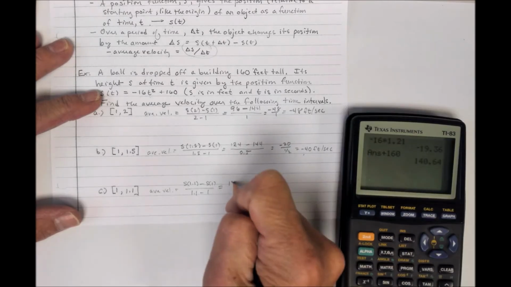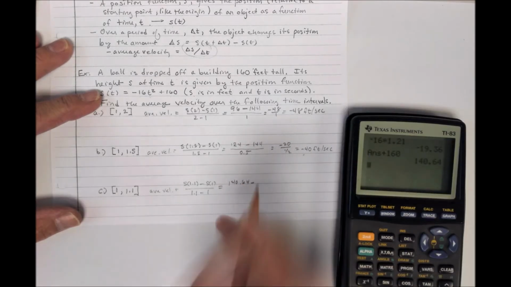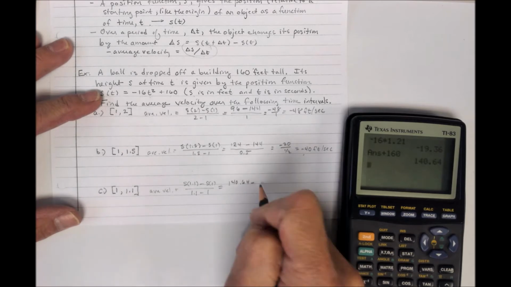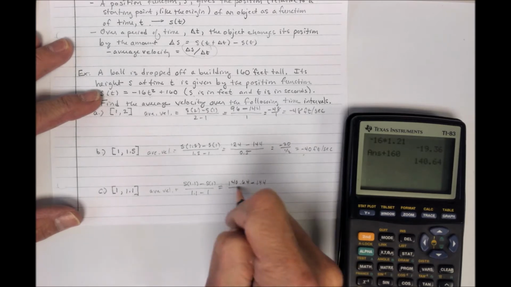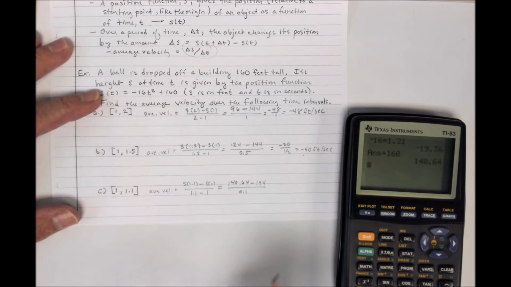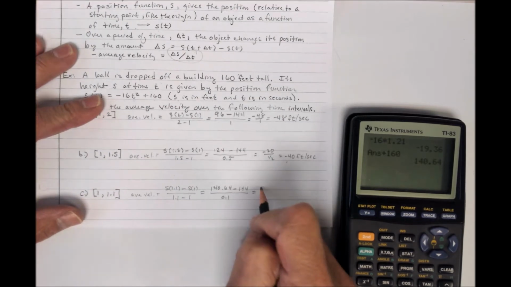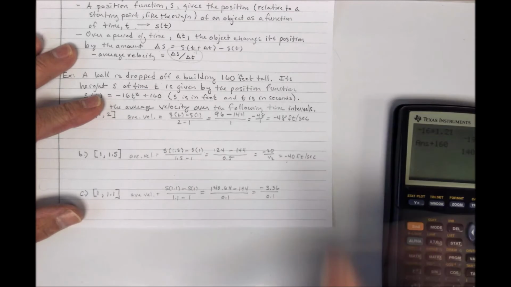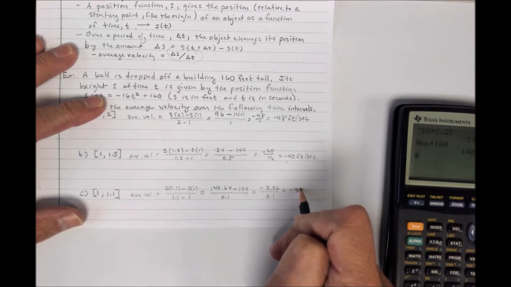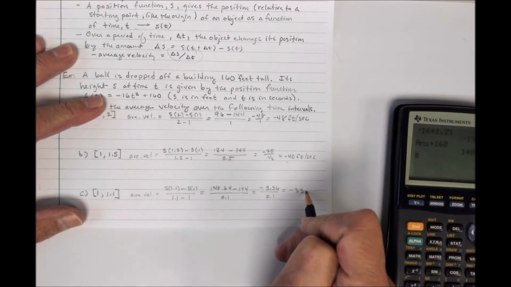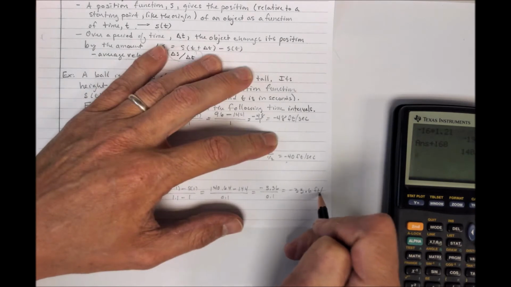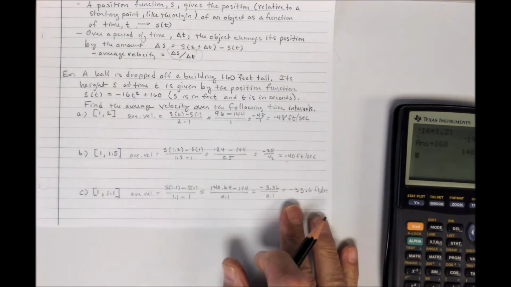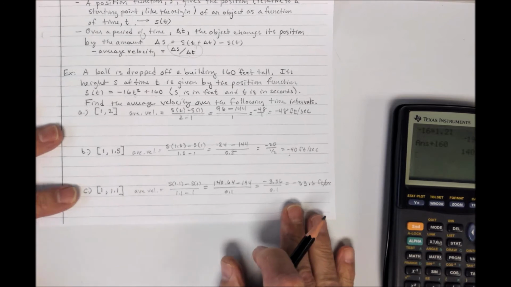Thank you. 140.64 minus s of 1, which is 144, and that's all over 0.1. So this is negative 3.36 divided by 0.1. That would be negative 33.6 feet per second.